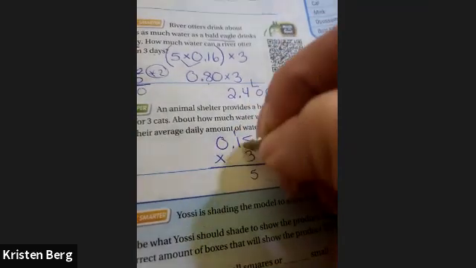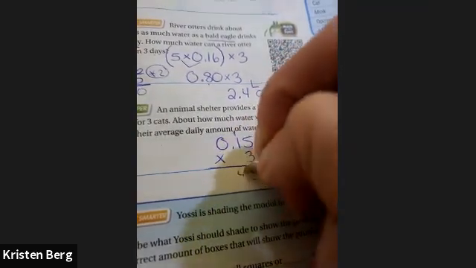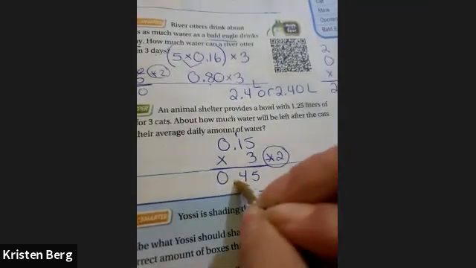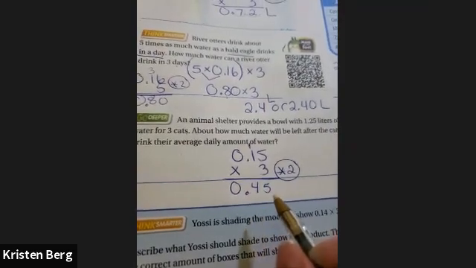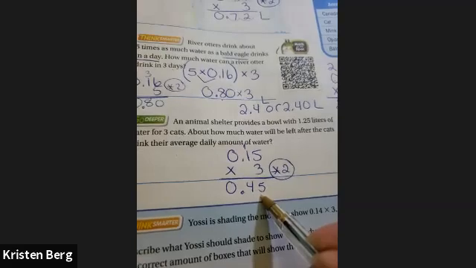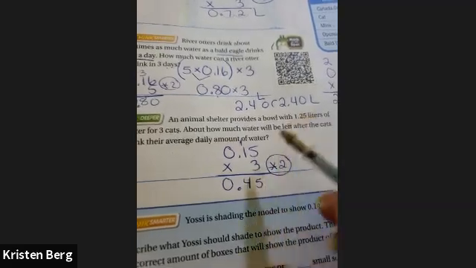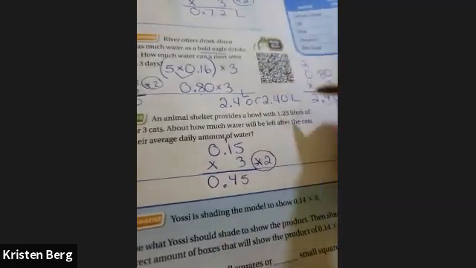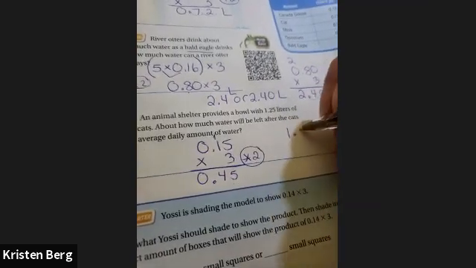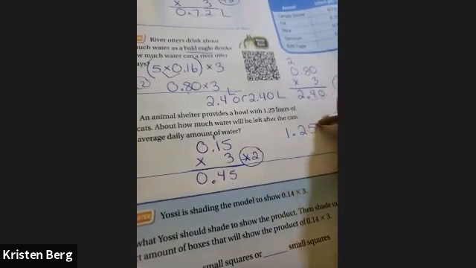So 5 times 3 is 15, carry your 1. 3 times 1 is 3, plus 1 is 4. And 3 times 0 is 0. And then you move it in 2 places. So this is how much they would drink for a day's worth. And now they want to know how much would be left after they drink their daily amount. So this would be 3 cats' daily amount. So then you would take it away from what is in that bowl. So we would have to subtract to figure out what is left over.